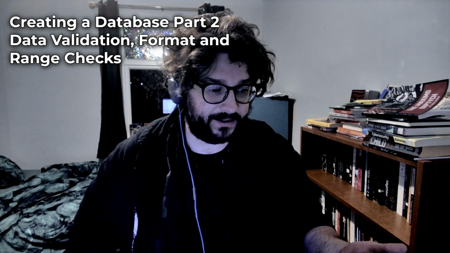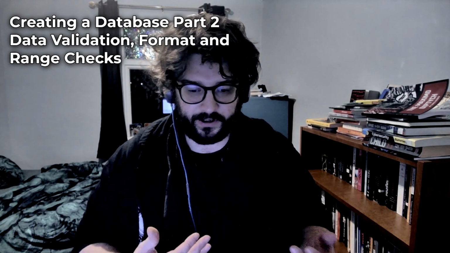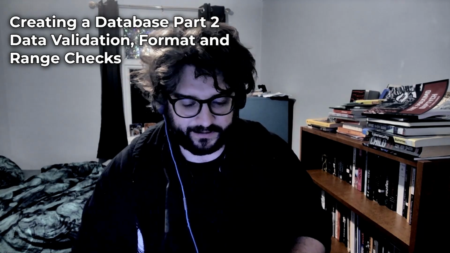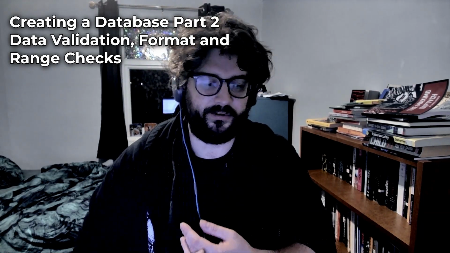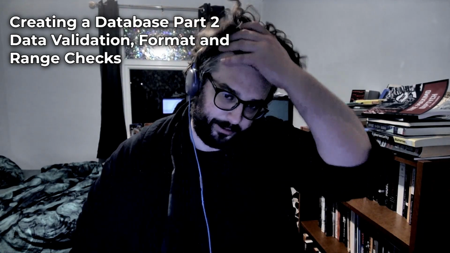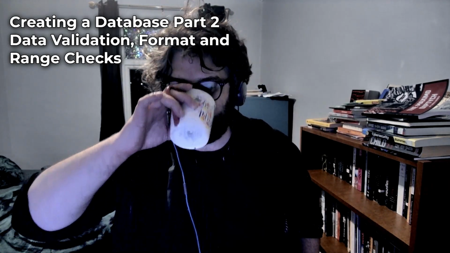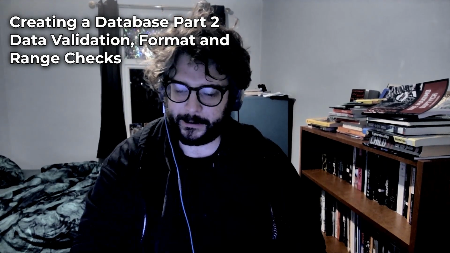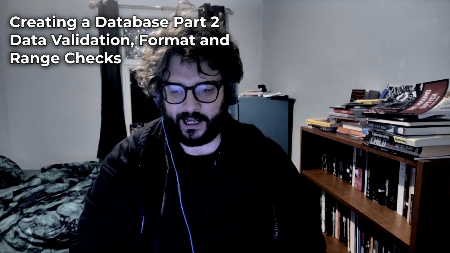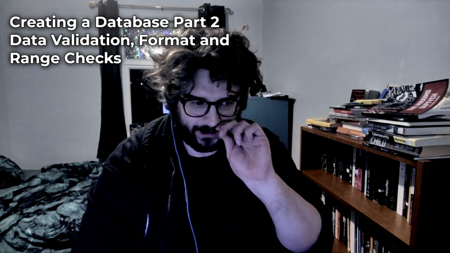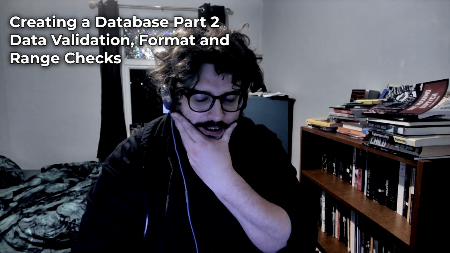A length check, which is checking whether a piece of data has a certain length, or is above a number of characters. So it could be 2, 3, any number you would want to check, set it here. A value lookup, a range check, a table lookup, and a format check. Anyway, we'll get on with that now.